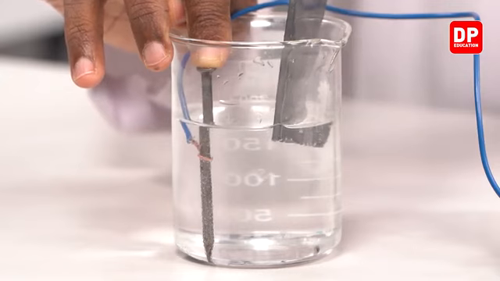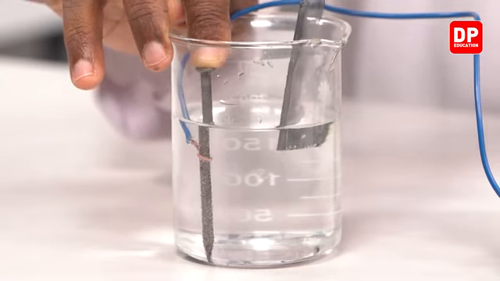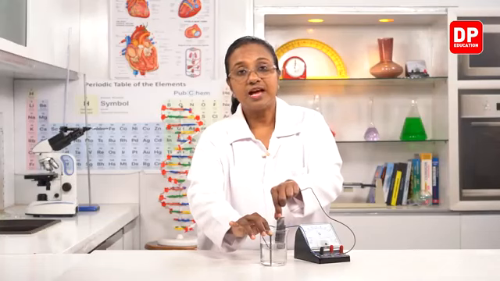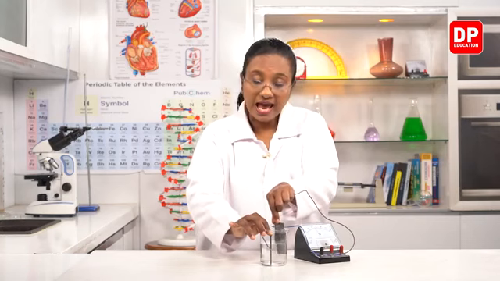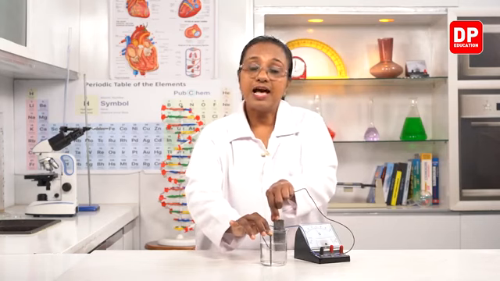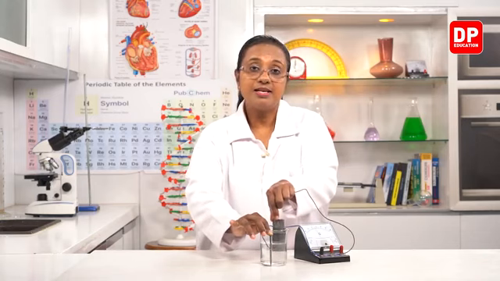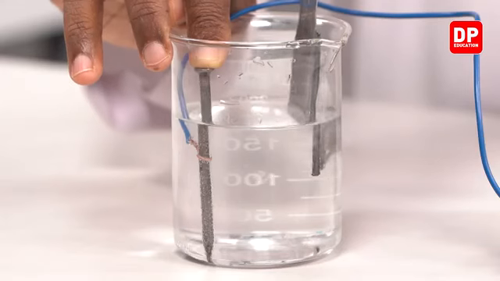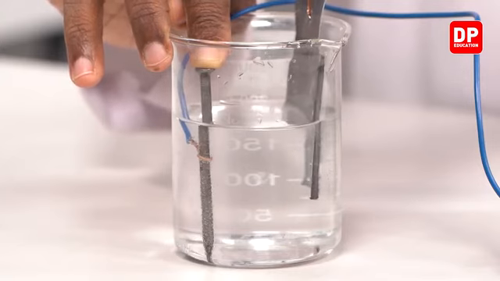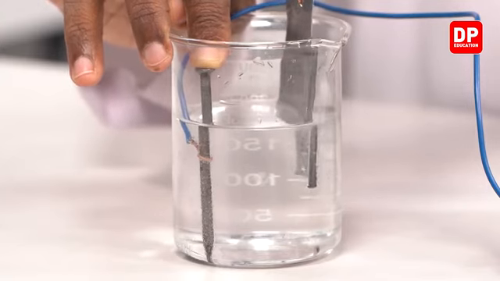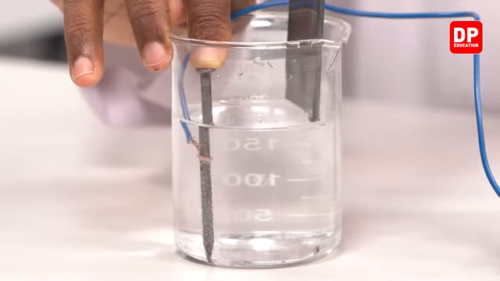So as you know, zinc is more reactive, so that has to undergo oxidation. The zinc plate will dissolve. It will react with sulfuric acid, it will dissolve, and it will become negatively charged. And near the iron, because iron is less reactive than zinc, hydrogen ions undergo reduction. So can you all see? Near the iron nail, you can see the gas bubbles. So those are the hydrogen gas bubbles. And also you will be able to see that the zinc metal dissolves.